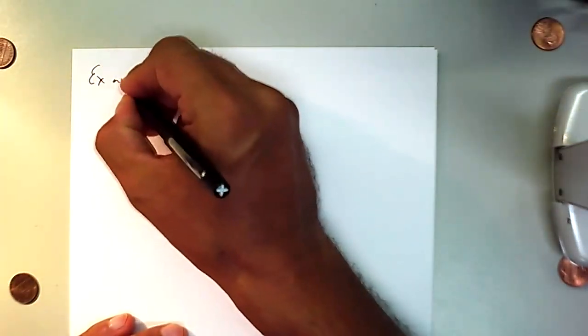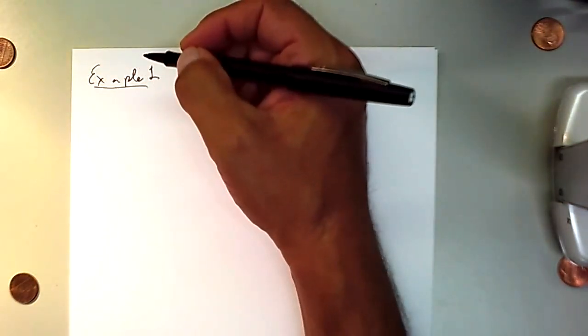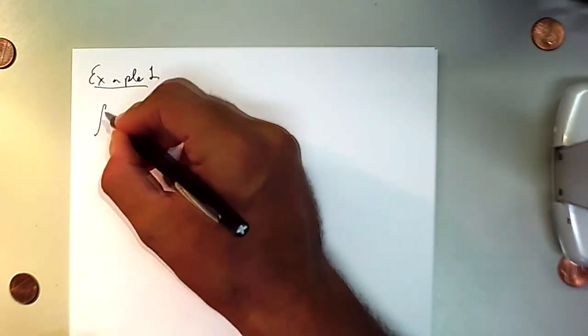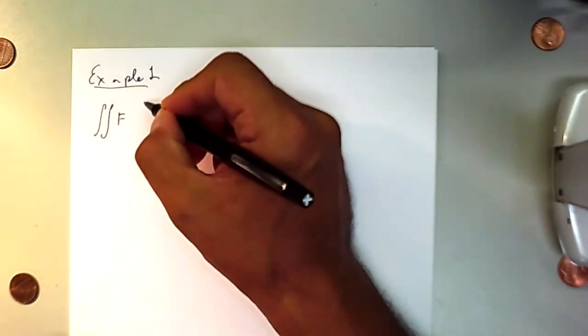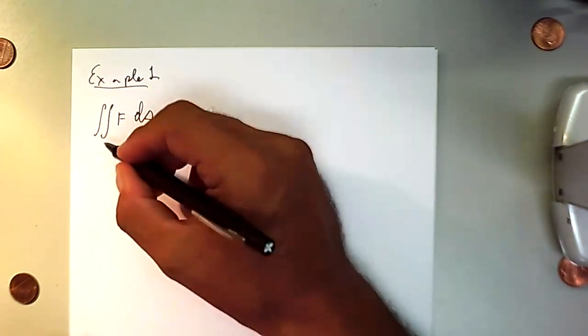We're going to do an example where we still have the same box. I'm going to call it the unit box. Let's call this example 1. We want to find the double integral of the f with respect to the surface, across the surface.